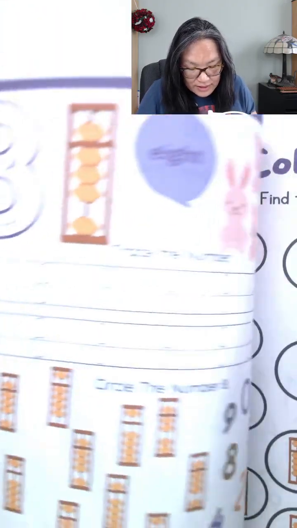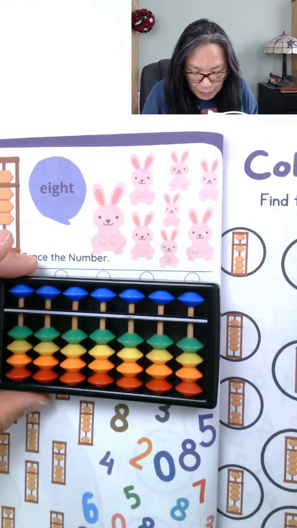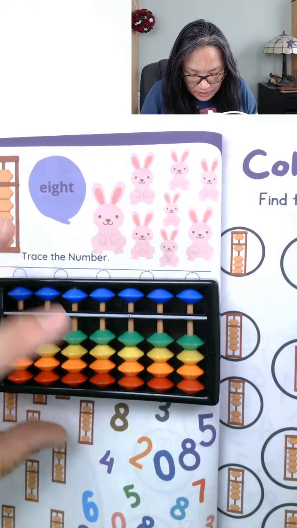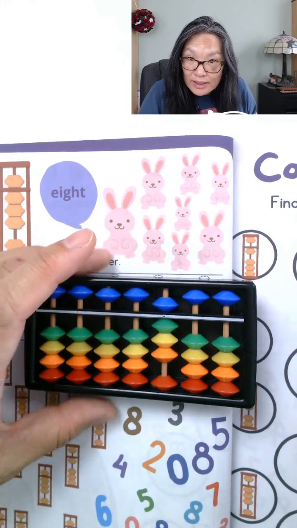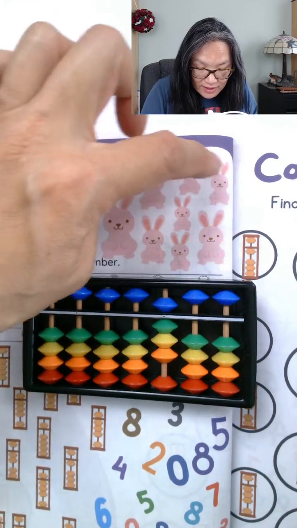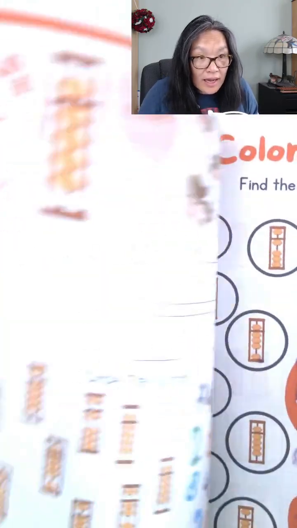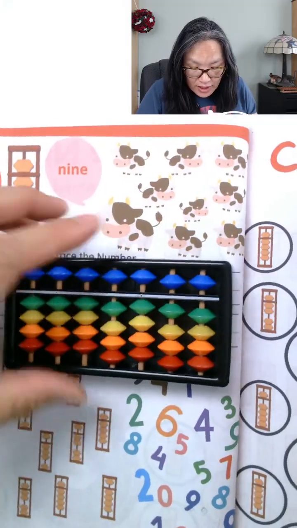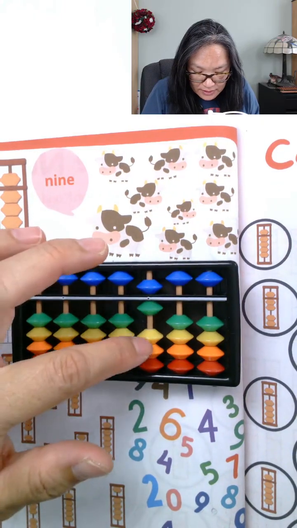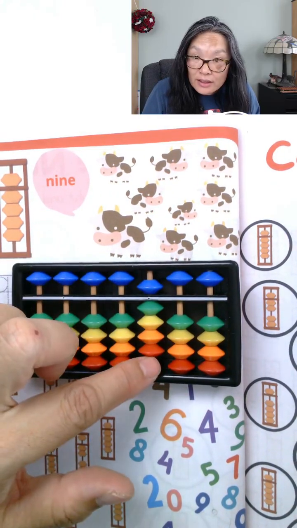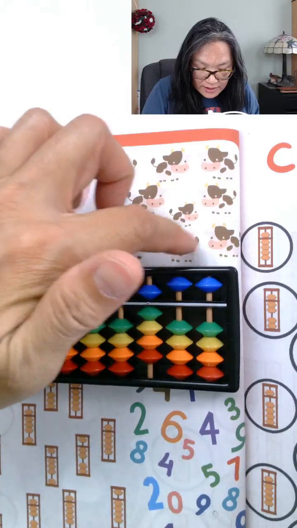And then we have 8. 8 pink bunnies. I don't know when the bunnies became pink, but we have 8 pink bunnies. So we have 5, 6, 7, 8. What we're doing is learning how to read the abacus. So we have 1, 2, 3, 4, 5, 6, 7, 8 bunnies, and we have 8 on the abacus. And then we have 9. After 9, we have 9 cows. We have 5, 6, 7, 8, 9. This is 9 on the abacus. These are 9 cows. 1, 2, 3, 4, 5, 6, 7, 8, 9.